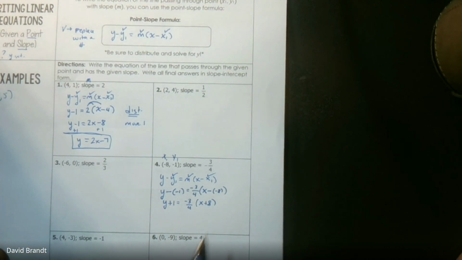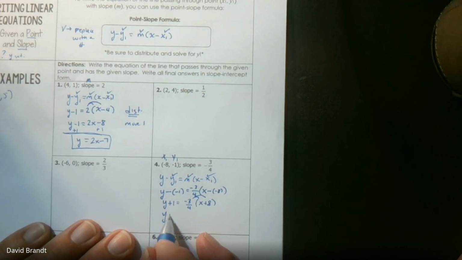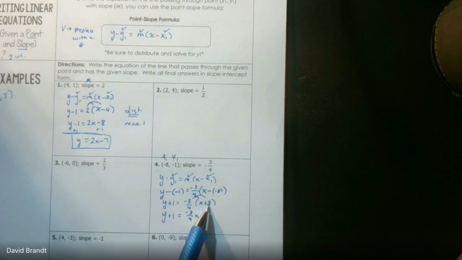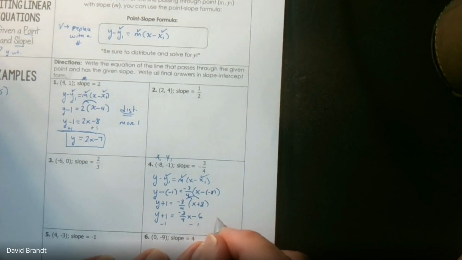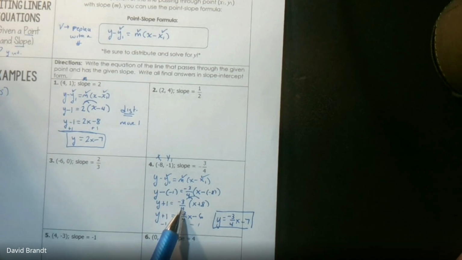All right, so I need to do two things. I need to distribute the -3/4. I'm going to have to subtract the 1. Now, you can multiply -3/4 times x easily. That's just -3/4 x. -3/4 times 8, if you need to do that on a calculator, that's fine. But -3/4 times 8 is -6. And then subtract 1 from both sides. The final answer is y equals -3/4 x minus 7. Again, you can do that multiplication on a calculator if you don't know how to do it.